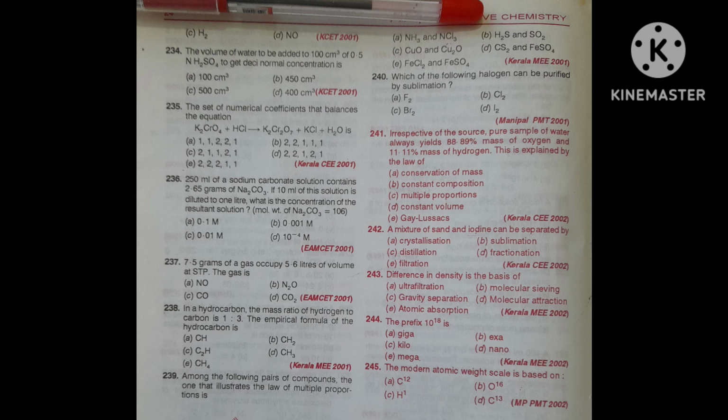Question number 237. 7.5 grams of a gas occupy 5.6 liters of volume at STP.